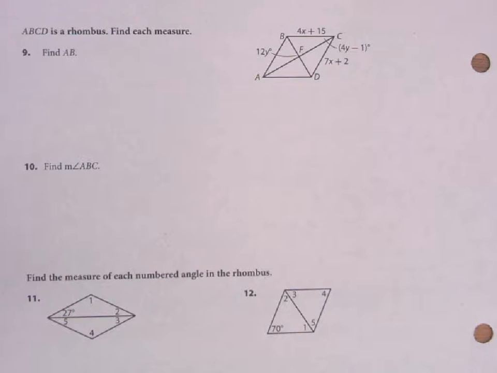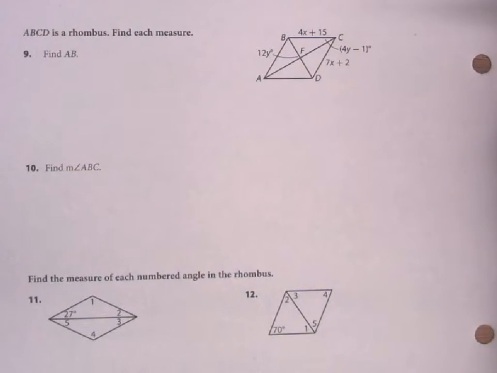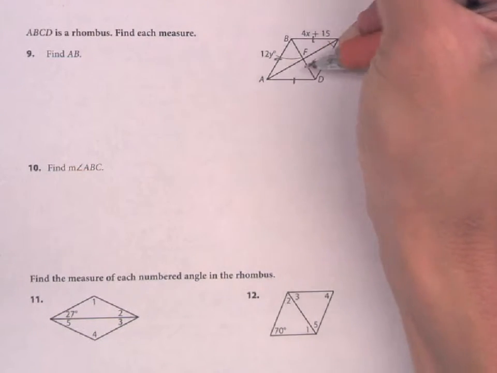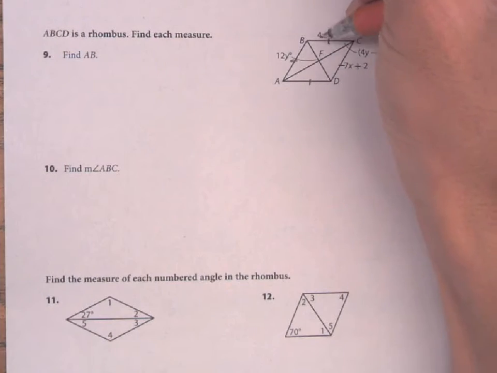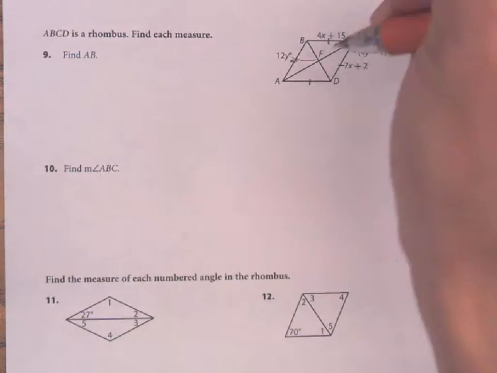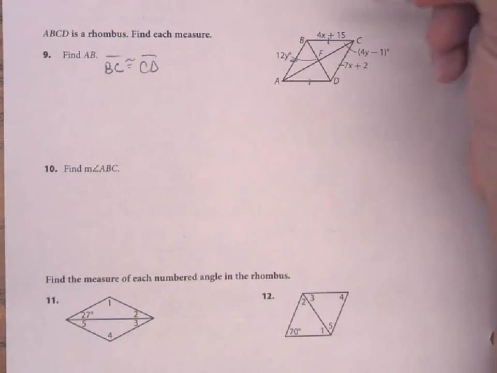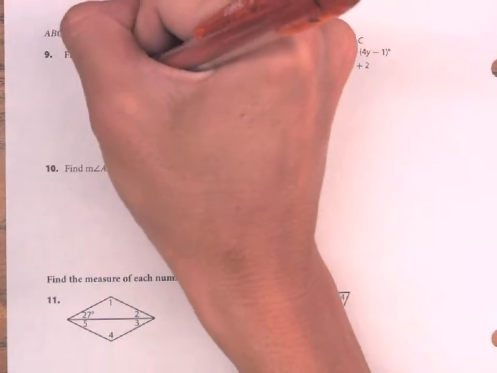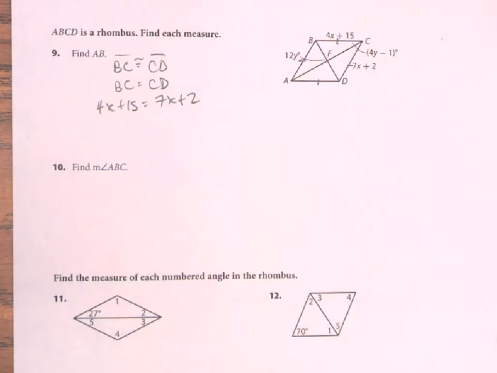So I purposely went over this in class because the book had some kind of ugly numbers, but we'll deal with it. So find AB. So what we know about a rhombus is that all the sides are going to be equal or congruent. So we can do BC is congruent to CD. So what this implies is BC equals CD, and 4x plus 15 equals 7x plus 2.